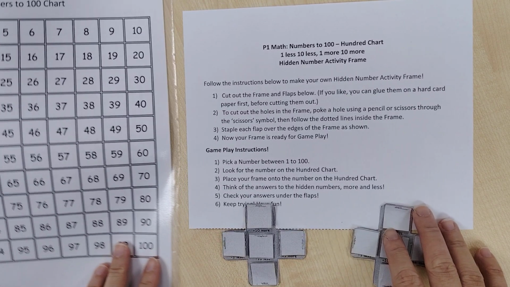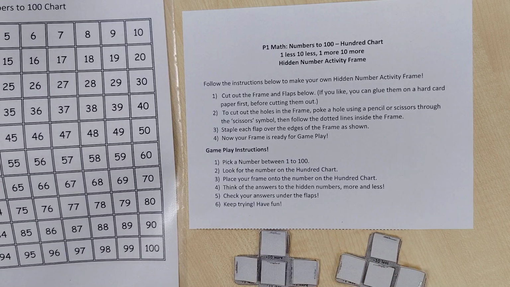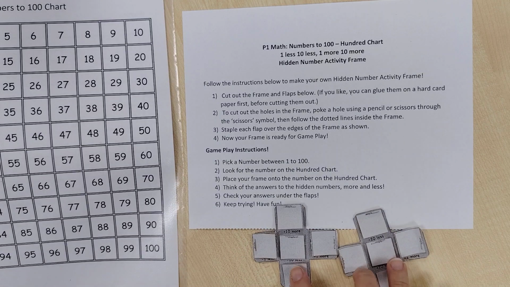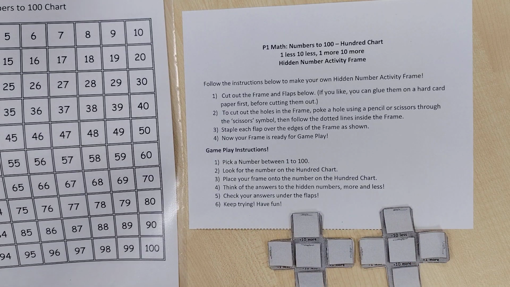Hi everyone, welcome to this video on learning maths through hands-on activity. We are going to try out the hands-on hidden number activity frame for the numbers to 100 chart activity.